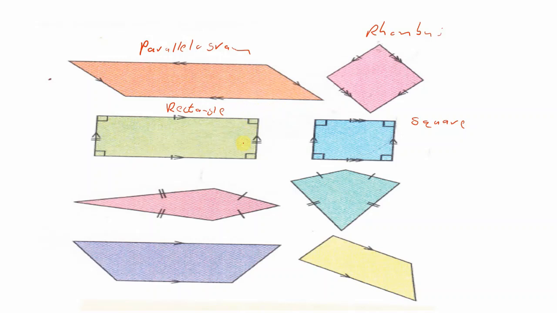When we study the rectangle, we know also that the opposite sides are parallel. This is indicated by the one arrow. This side is parallel to that side. We actually should have had two arrows because we already used the one arrow here.